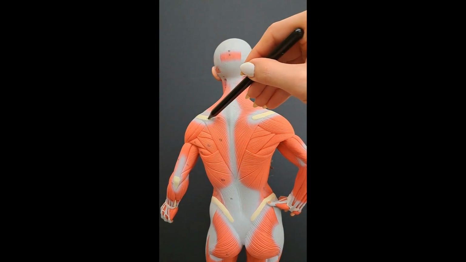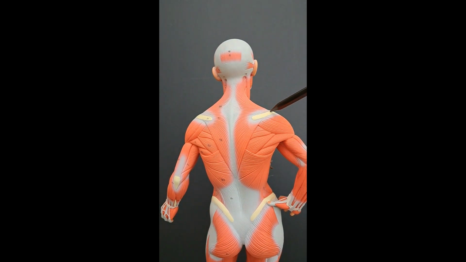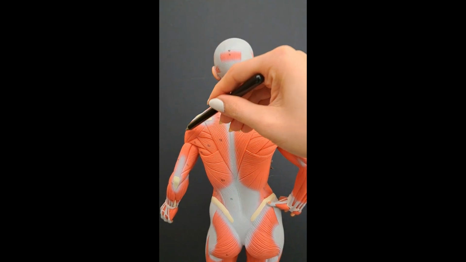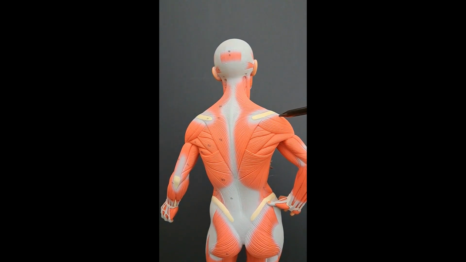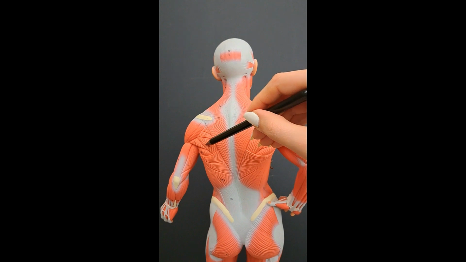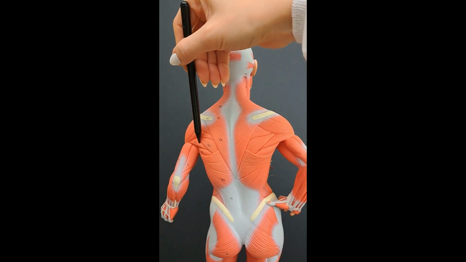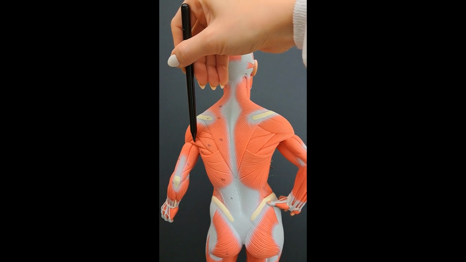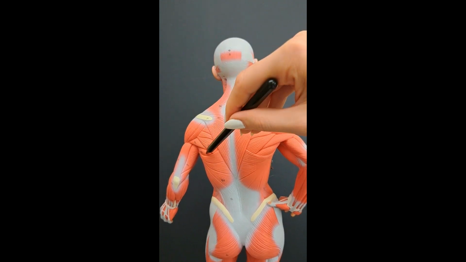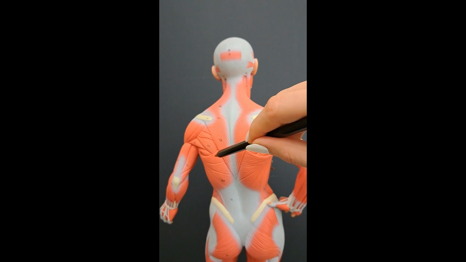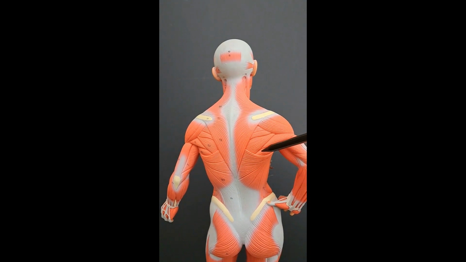This is the spine of the scapula. We can see the deltoid muscle. This is the infraspinatus muscle. This is the teres minor muscle. And this is the teres major muscle right here. That's the teres major muscle. We can see the latissimus dorsi muscle right here.